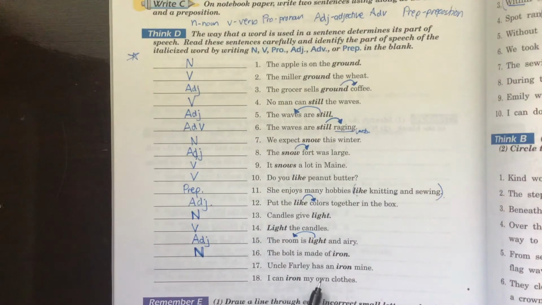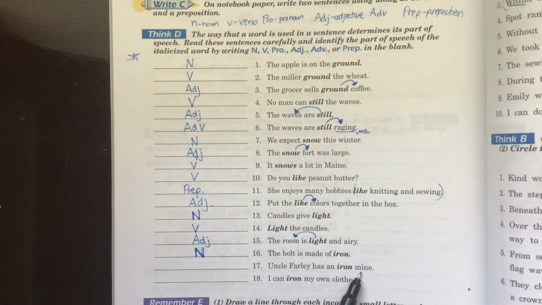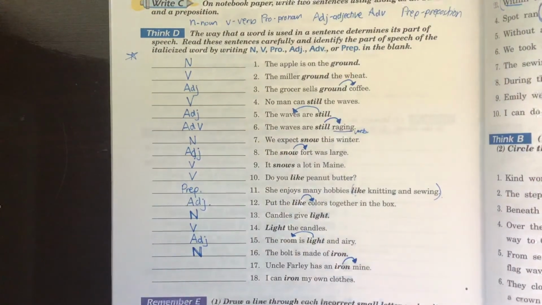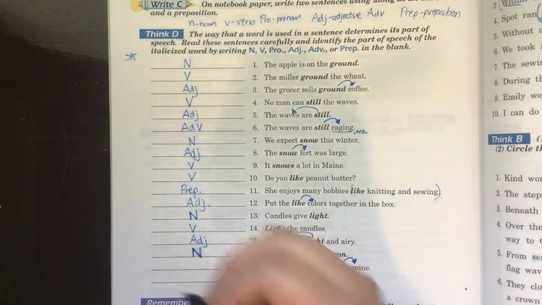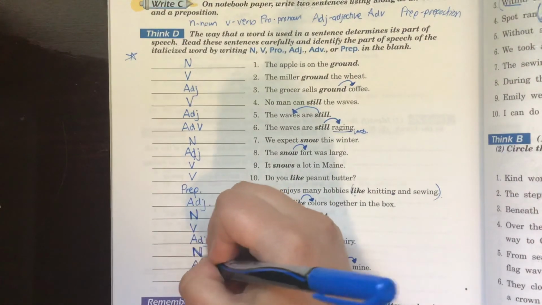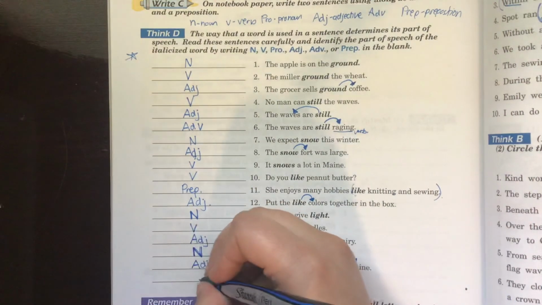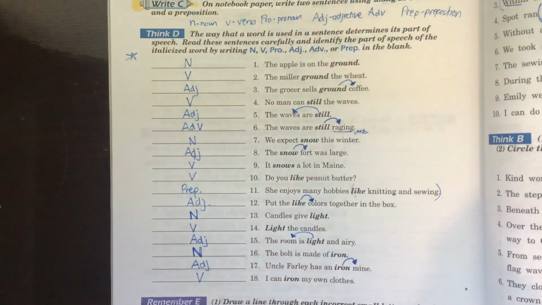Uncle Farley has an iron mine. In this case, the iron is describing the mine. If it's describing a noun, it must be an adjective. And finally, I can iron my own clothes, thank you very much. Iron is an action, it's something that they're doing. So therefore, iron there must be a verb.